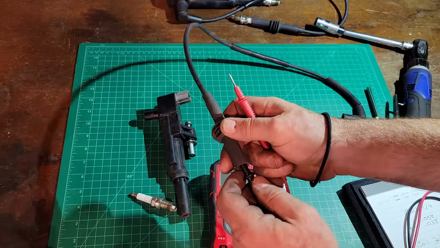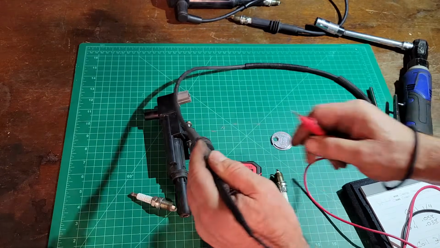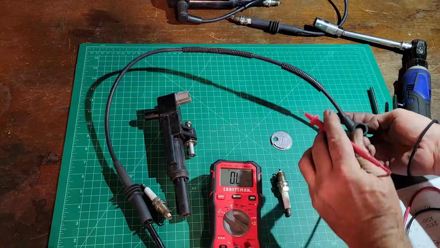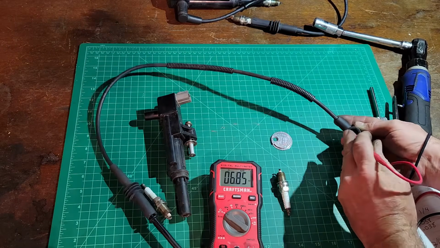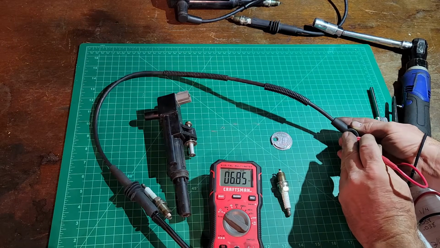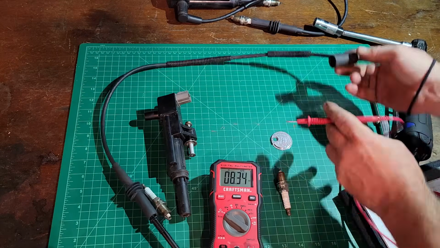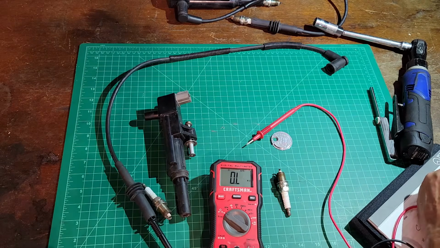You could get it behind the rubber and touch the metal so it stays in there a little bit. 6.84 and up to 10 is fine, so that wire's good.